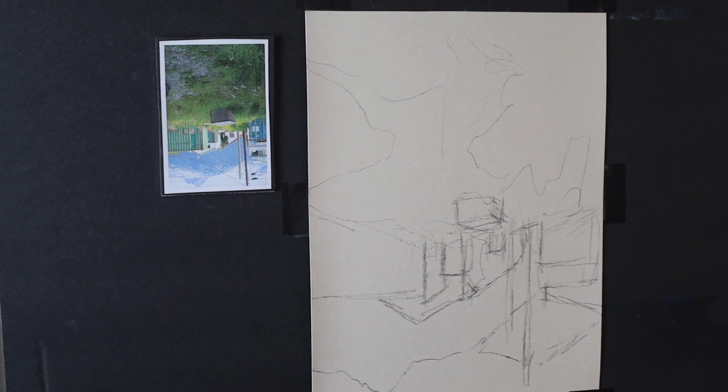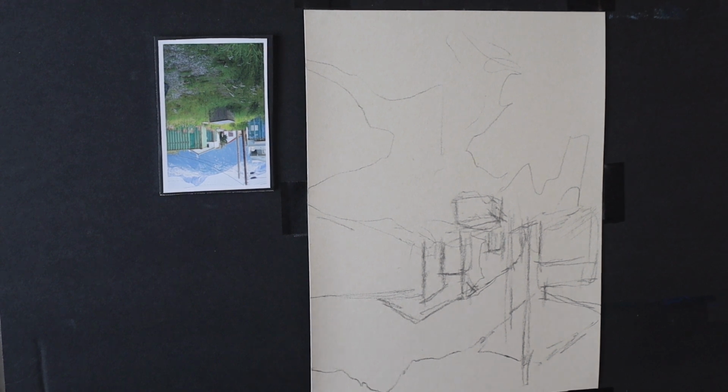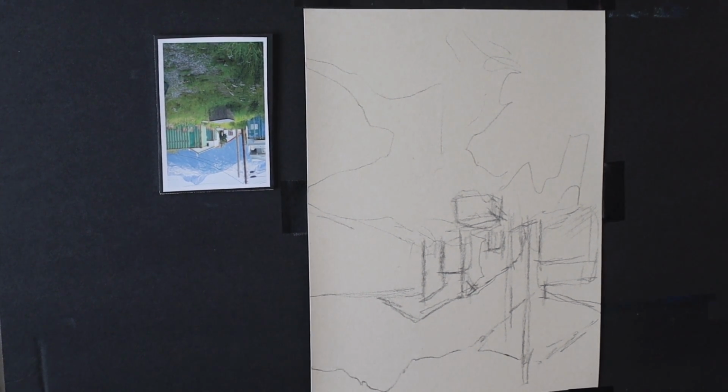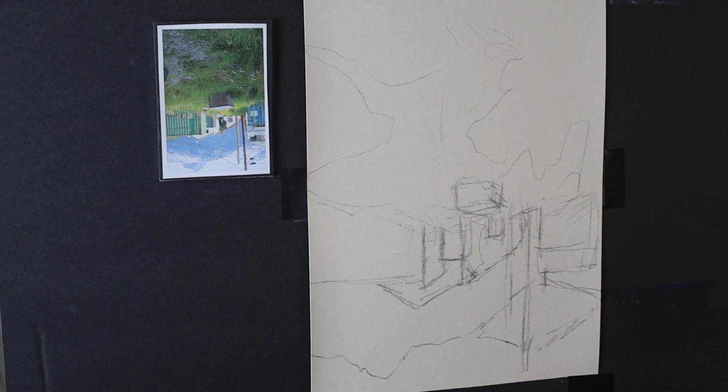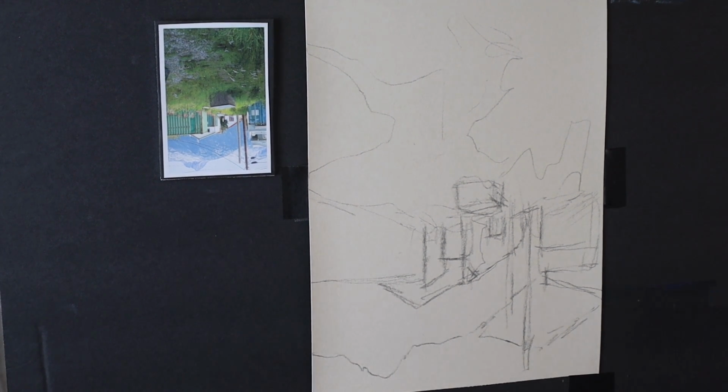The next step that I'm going to take is to block them in with a layer of pastel. Just for the simplicity of this demo, I'm going to do a dry block-in wash underpainting. And I think I'm going to stick with just the local colors that I see here.